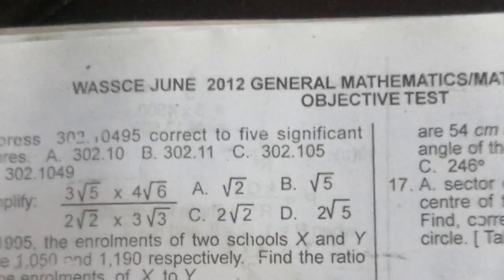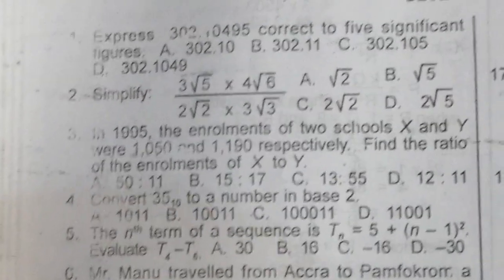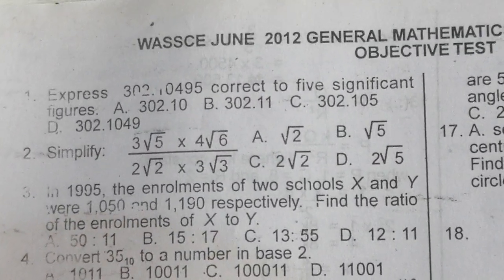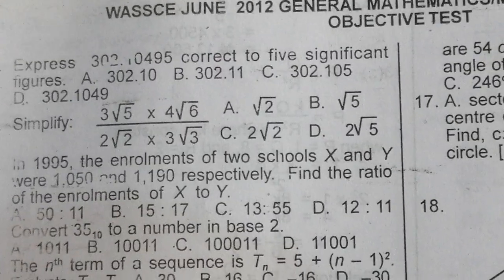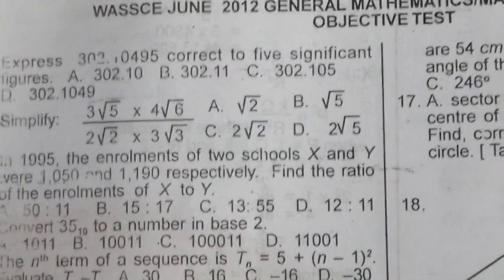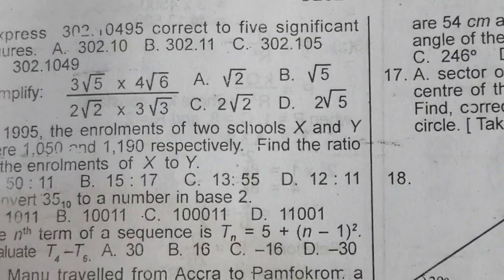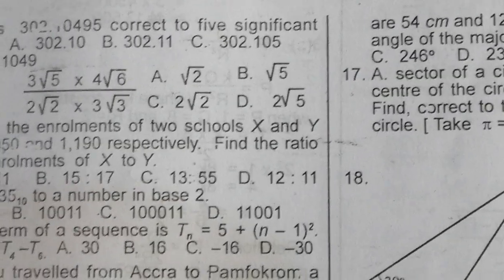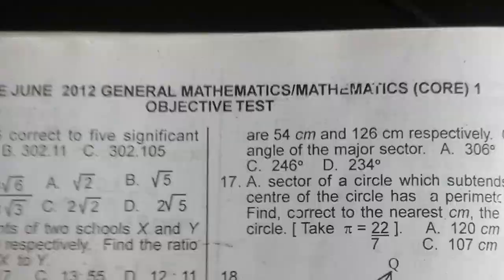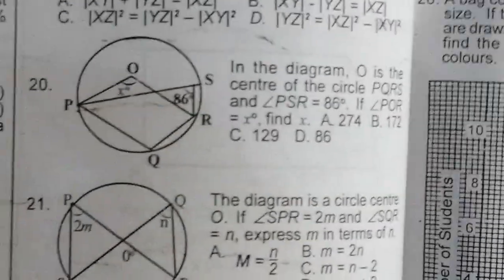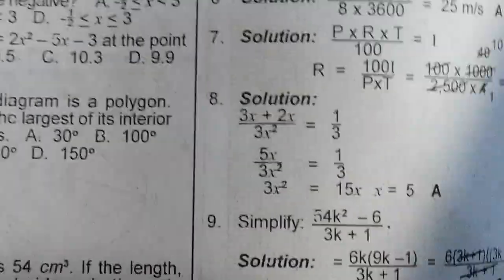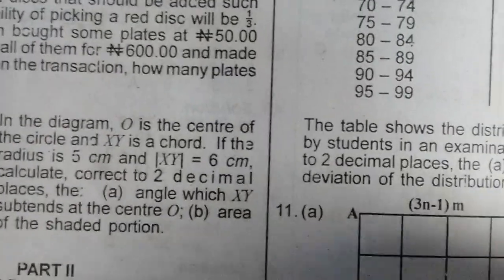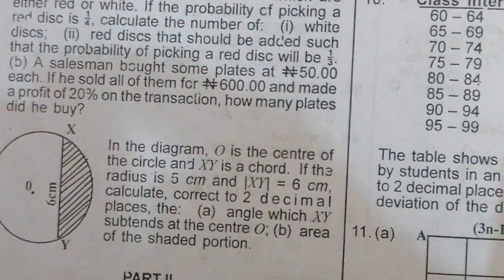If you look at this, it is 2012. Look at this, simplify. So very simple. You can see this is multiplication. Multiplication is surd. Like I said, if you multiply outside with outside, multiply inside with inside. So this is also straightforward. So many questions you can see there. It's very, very common.